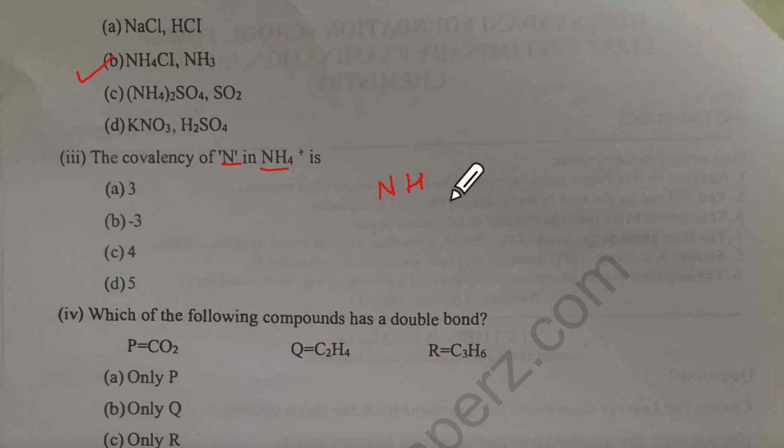Ammonium will have 3 covalent and 1 coordinate bond, right? So covalency is, what is the definition of covalency? Number of electrons shared with the others, correct? So it will be N like this, H, H, H, and this one will be donated, correct?